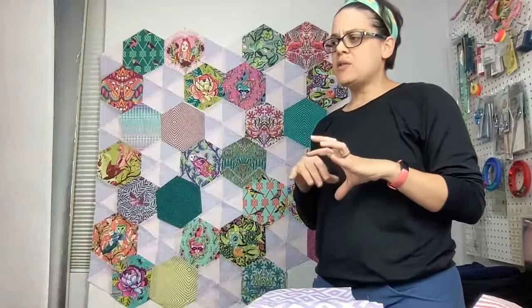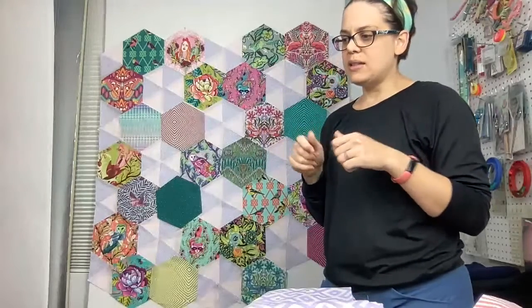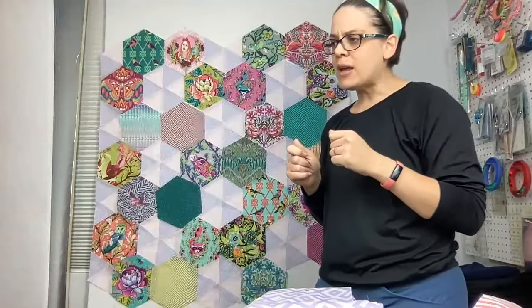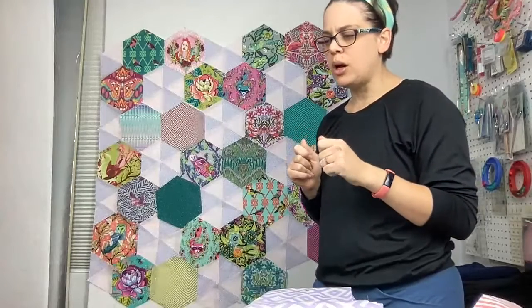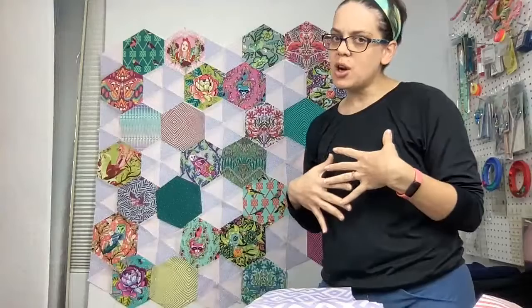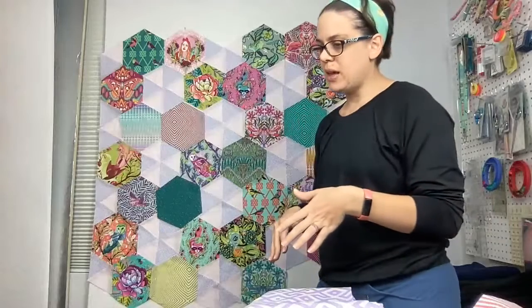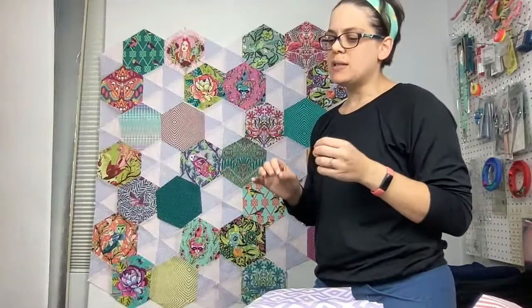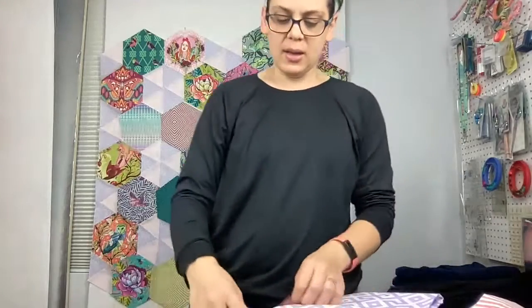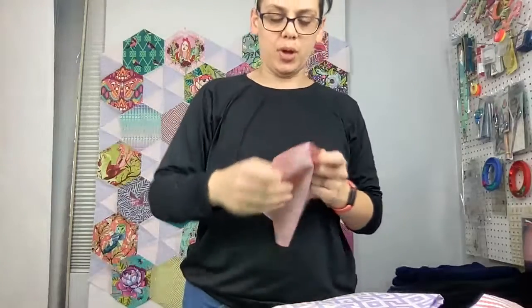The thing with flannel is a less dense weave, so it tends to fray a little more and stretch a little more. I'm not generally a starch fan, and I didn't use starch when I made it. But if you're a starch fan, that might be helpful for you. If you're not a starch fan, just be super careful. Don't be messing with your pieces and pulling them apart and stretching the bias. And I think I would suggest pinning more.